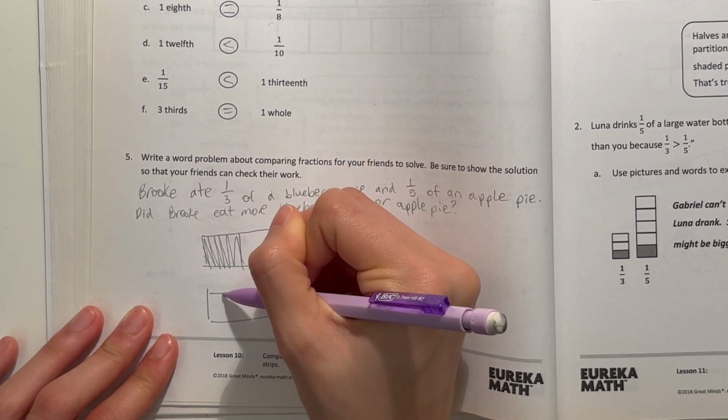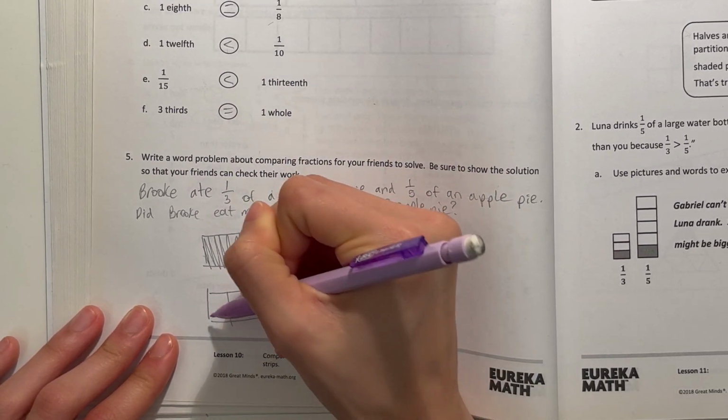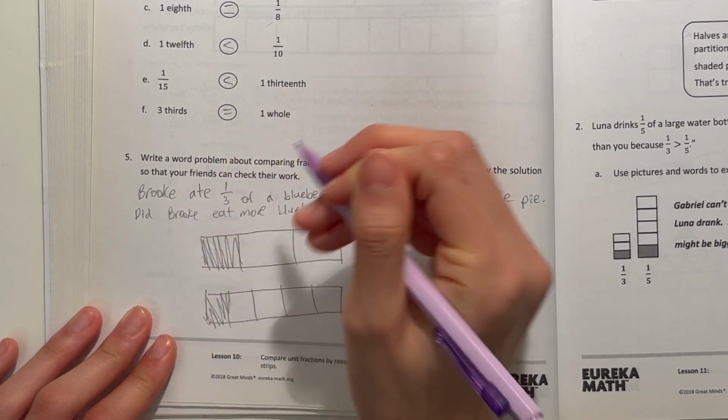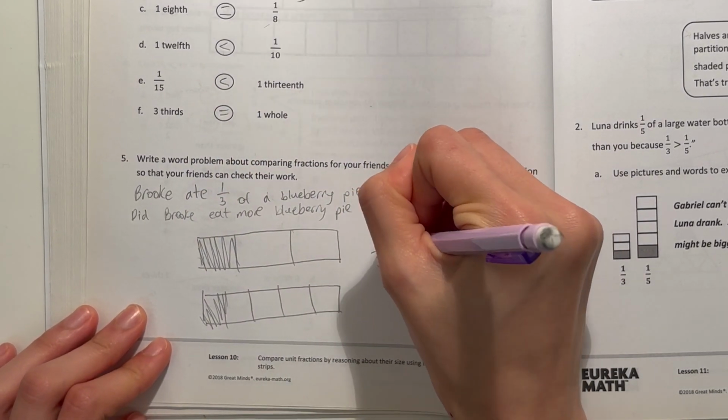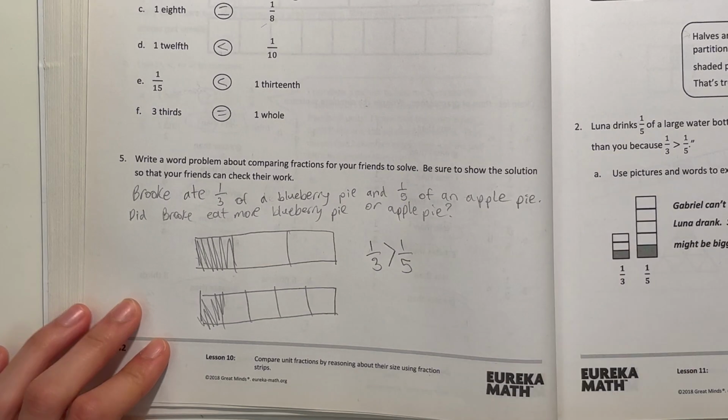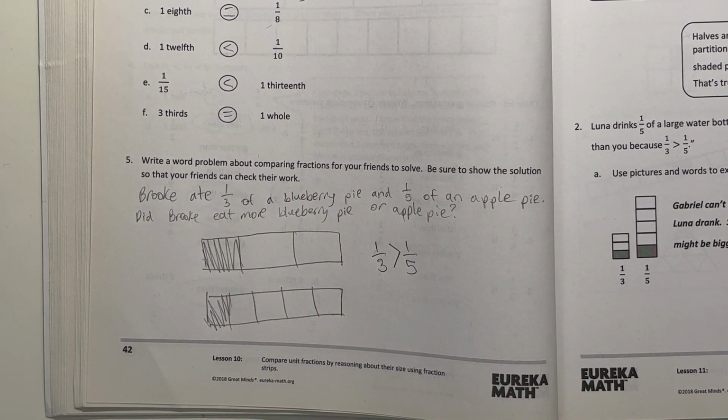One-third and 1/5. 1/3 is greater than 1/5. So leave it like that.